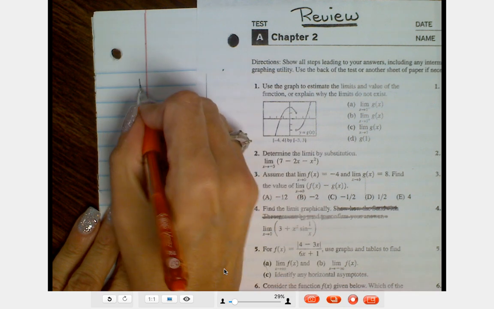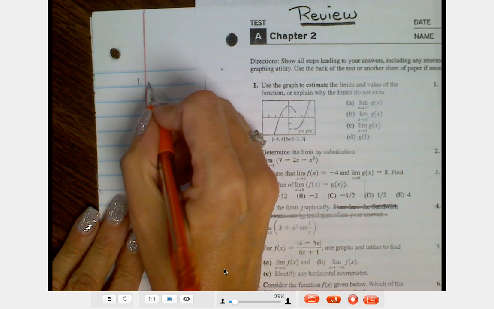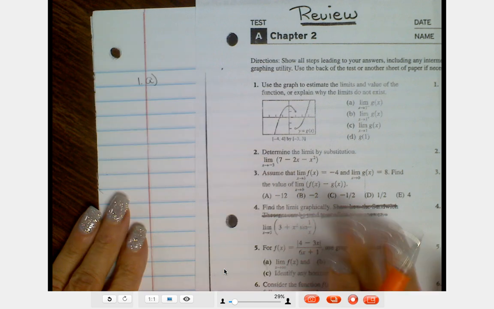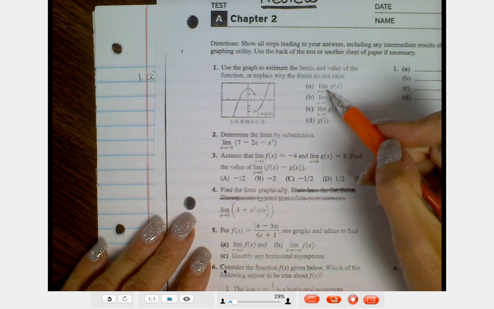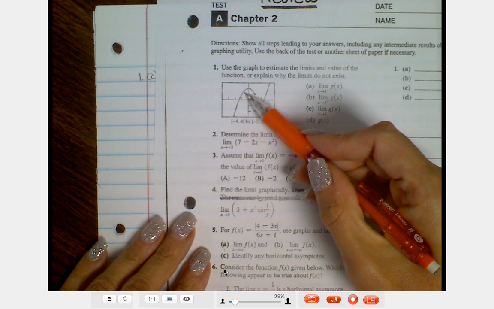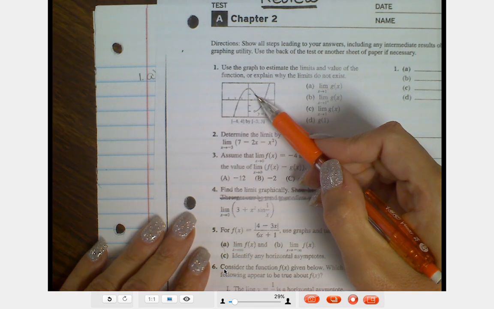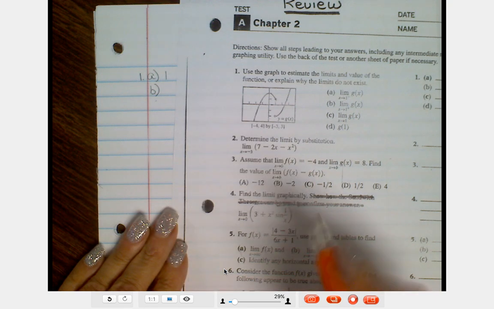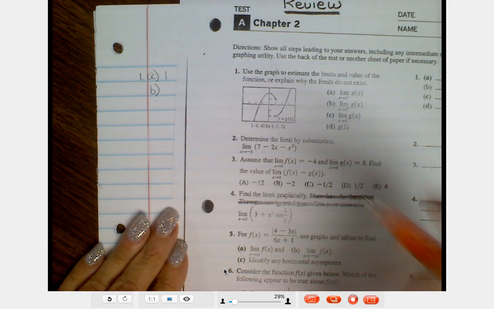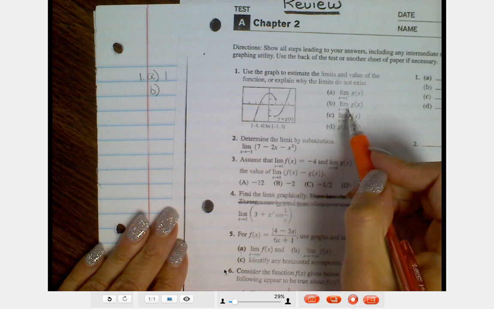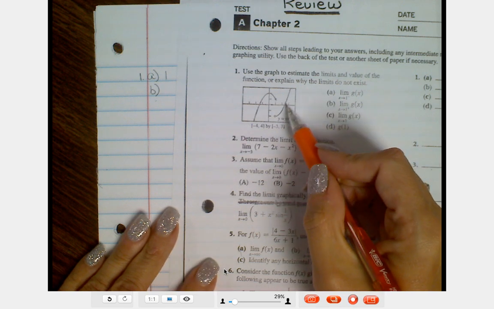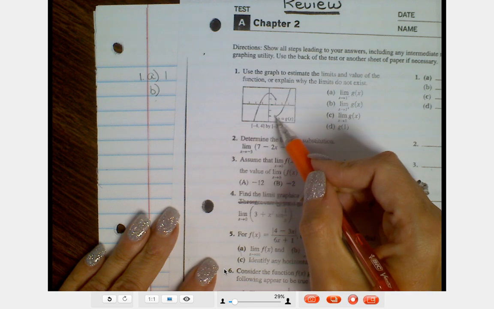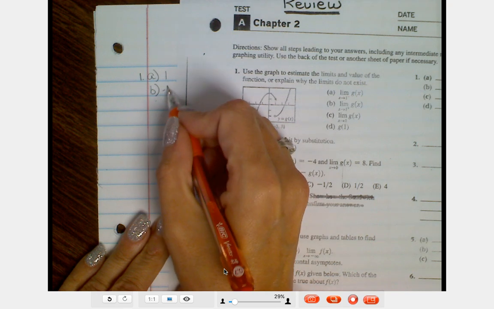I'm going to write it on a sheet of paper, 1a. So I'm looking, and as it's approaching 1 from the left, the y is approaching 1. So the answer to 1a would be 1. On 1b, the limit as x approaches 1 from the right. So I'm coming to the right, and even though there's an open circle, that does not affect our limit. My y is approaching -2.